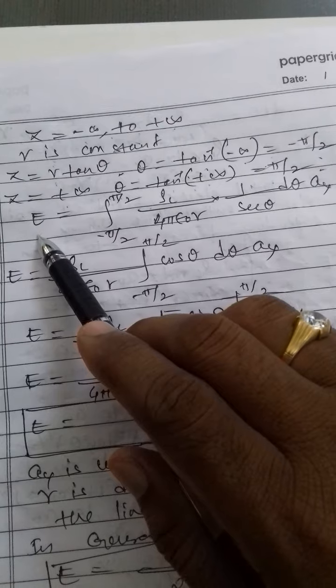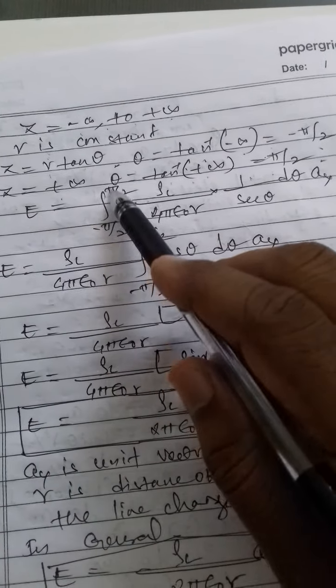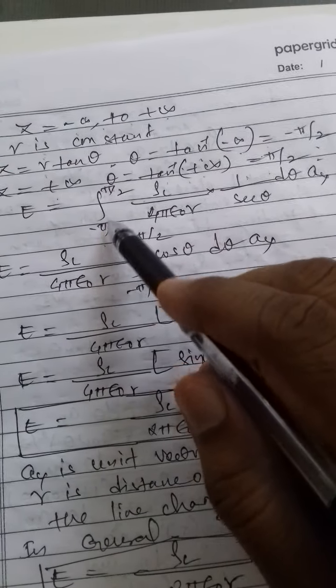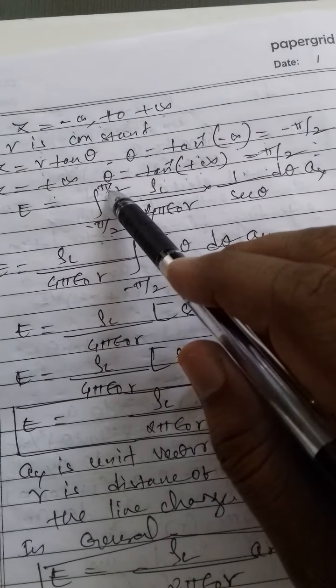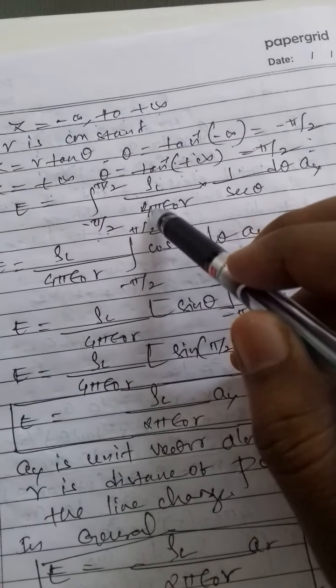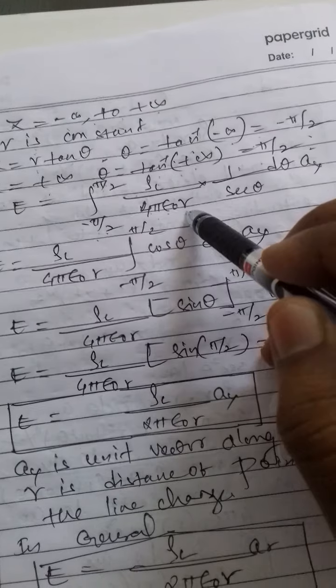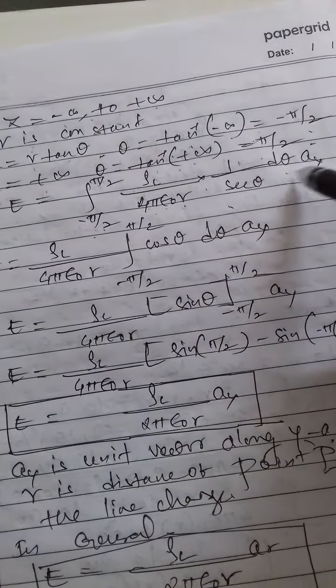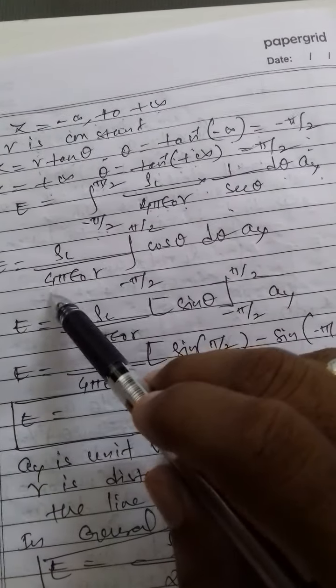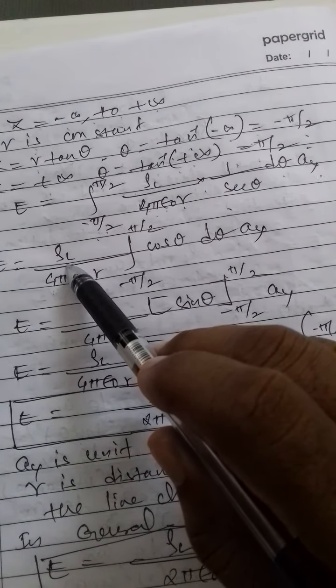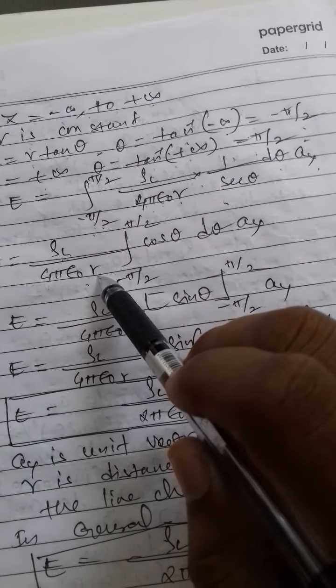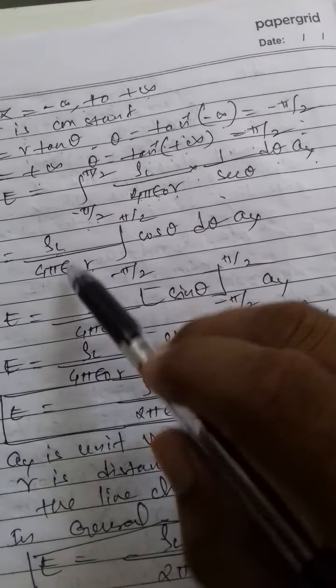From that, the electric field intensity at a point due to the infinite line charge is the integral from minus pi by 2 to plus pi by 2 of rho L upon 4 pi epsilon naught r into 1 upon sec theta d theta ay. Here rho L is the line charge density and r is the distance of that point from the line charge.